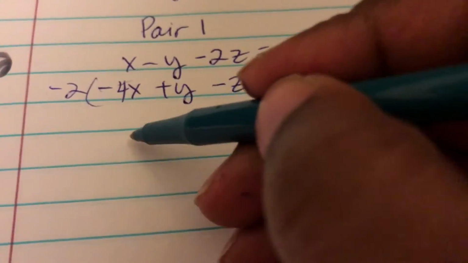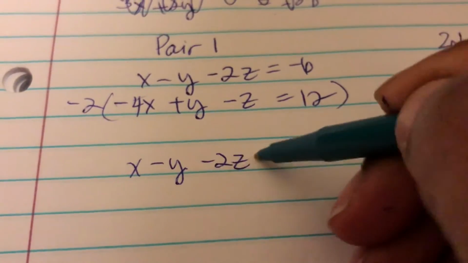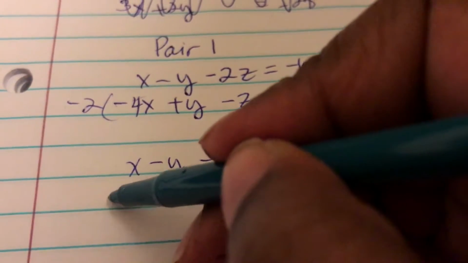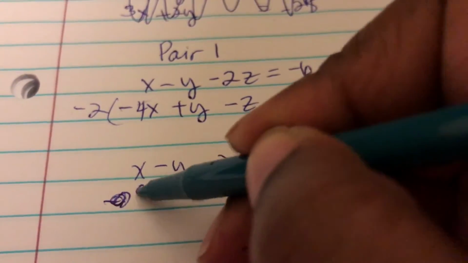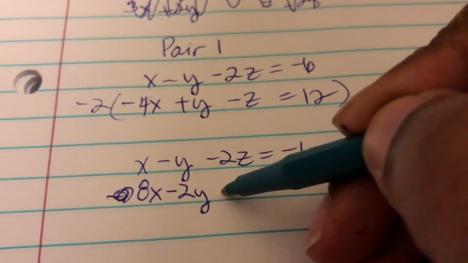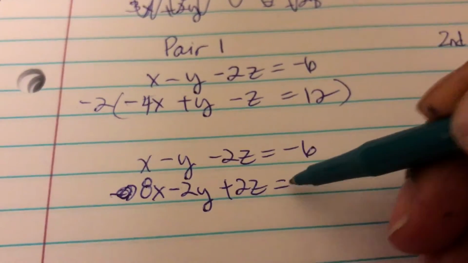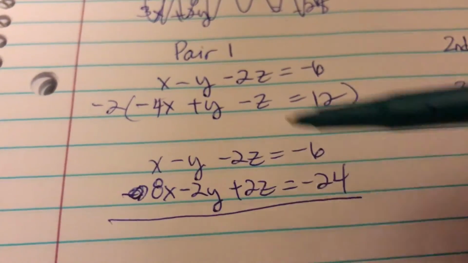So I'm going to just rewrite the first equation. X minus y minus 2z is equal to -6. This bottom one will be positive 8x minus 2y plus 2z is equal to -24. All right, so here we go. We're going to add these together.